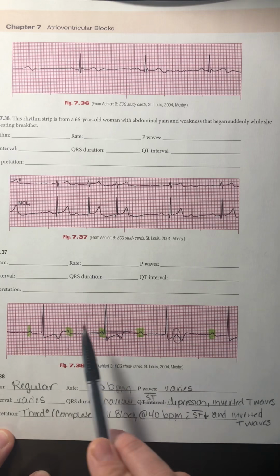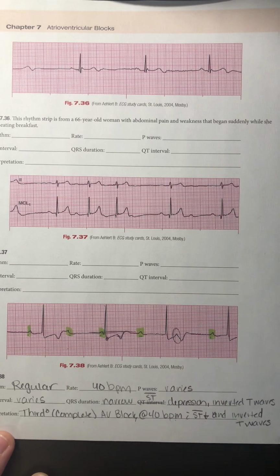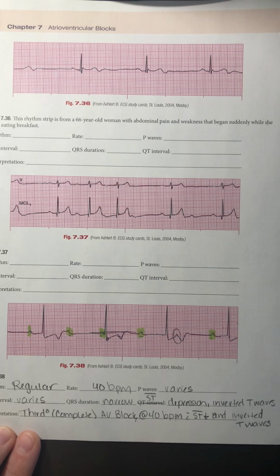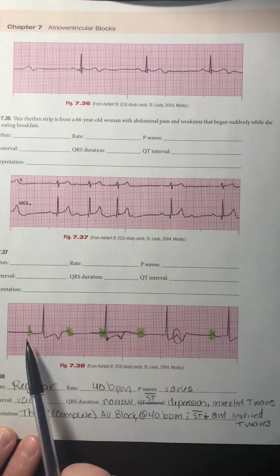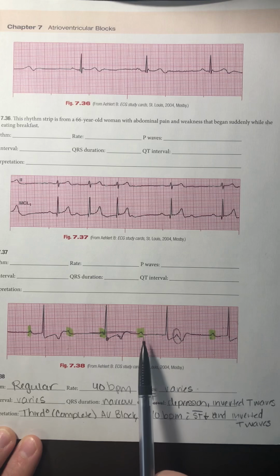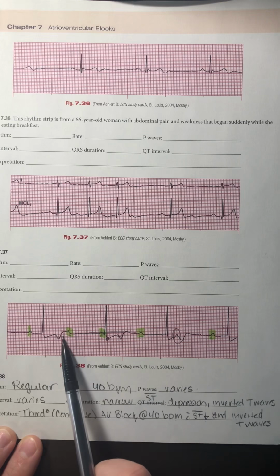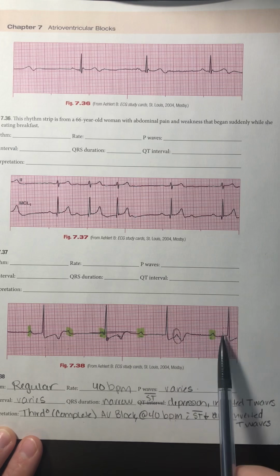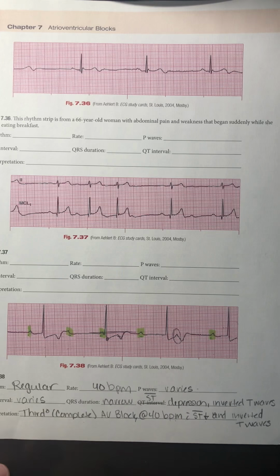My rhythm is regular, so that already cancels out a second degree type 1 Wenckebach. My rate is 40: 1, 2, 3, 4 times 10 gives me 40 beats per minute. My P waves vary, so I have highlighted them, and you can see that sometimes I have 1 P wave, sometimes I have 2 P waves. It just depends on what section we're looking at.